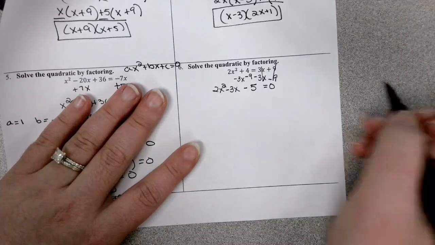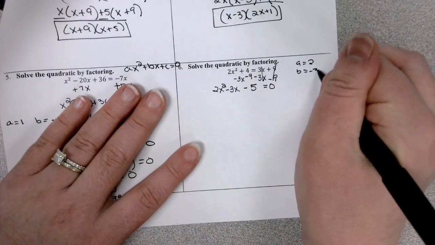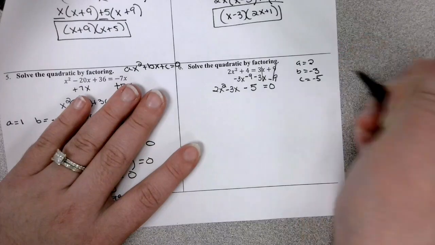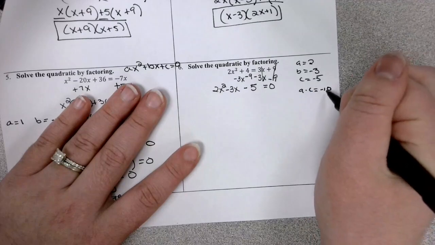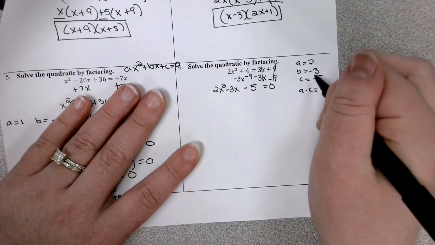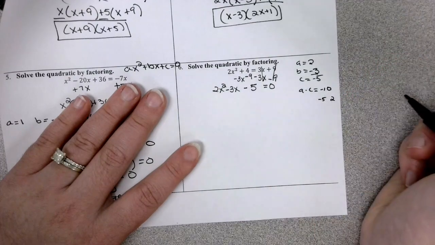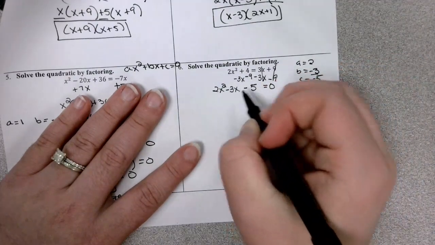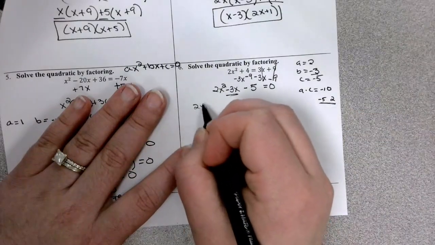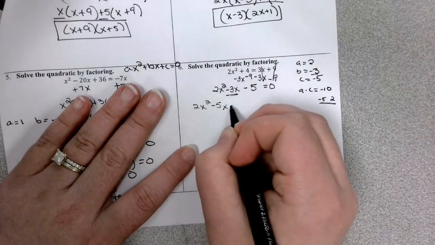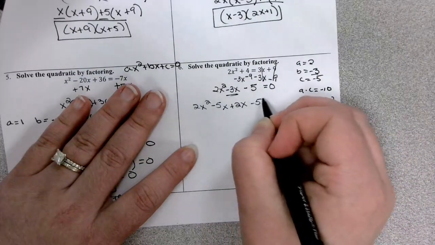Okay, now we're going to start. Our a equals 2, our b equals negative 3, our c equals negative 5. A times c is negative 10. Two factors that multiply together to be negative 10 and add to be this negative 3 are negative 5 and 2. I'm replacing this negative 3 with these two factors. 2x squared minus 5x plus 2x minus 5 equal to 0.